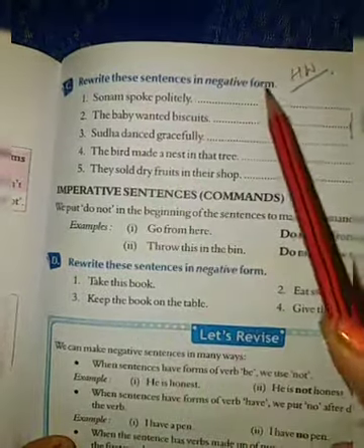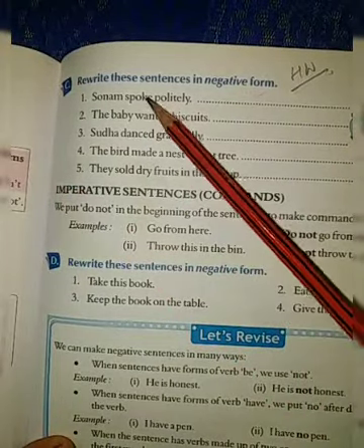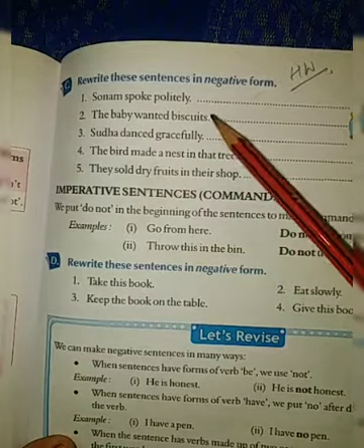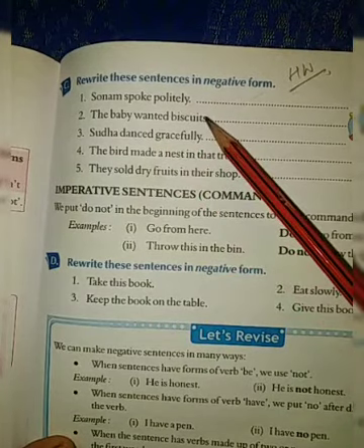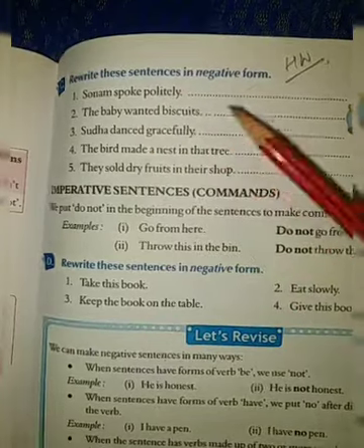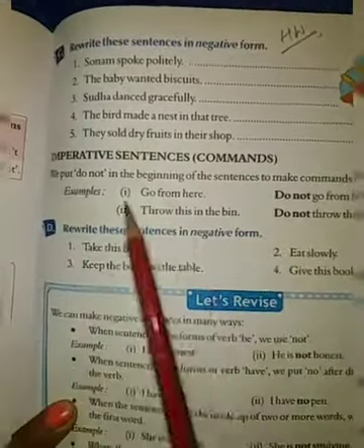Sonam did not speak politely. Understood? This will change into the original form of the verb. The baby wanted the biscuits. It's very simple. The baby did not want biscuits. The verb which is written here will change into the original form, and you have to use did not before that verb.